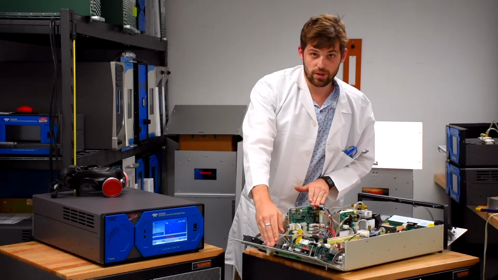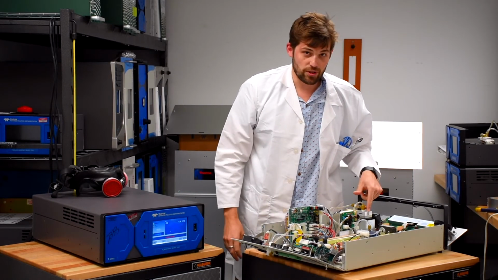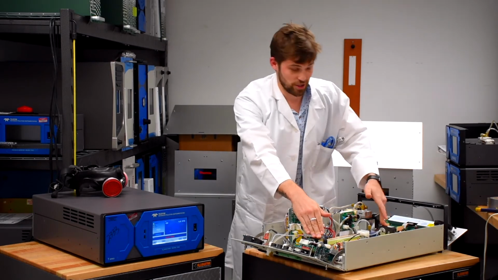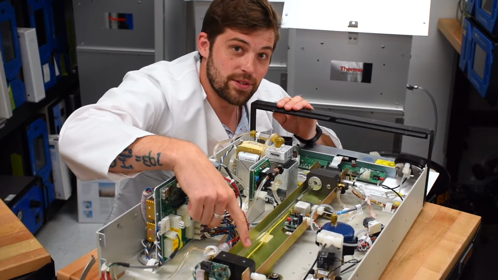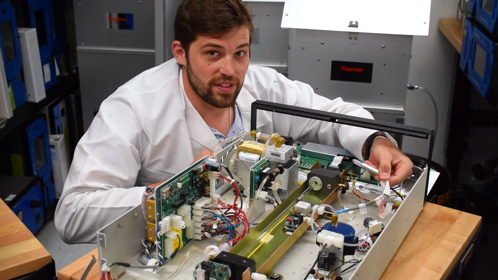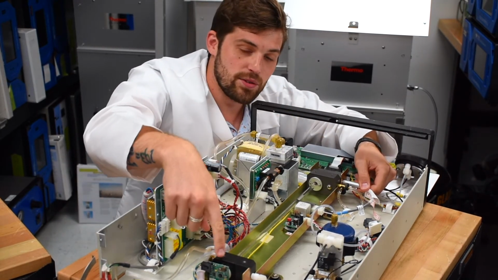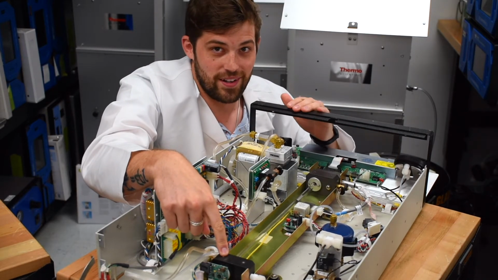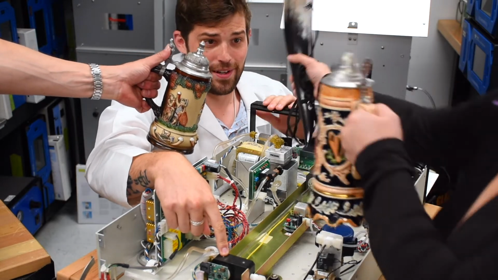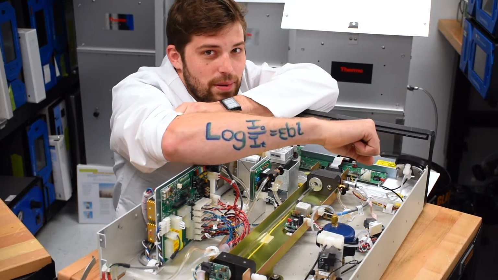We've got circuit boards that control the instrument, a pump that draws air in, and a photometer where the magic happens. This is the important part. Air from the outside comes into this tube. This UV lamp shines light back down the tube to the detector, where it calculates the amount of ozone using an equation called Beer's law. Not that Beer's law. That Beer's law.